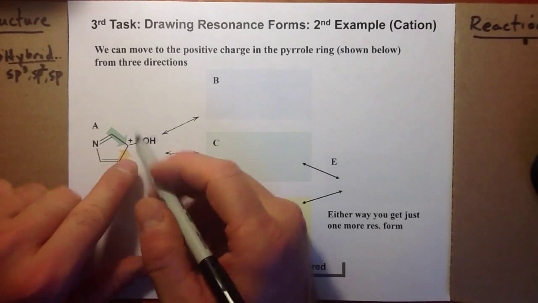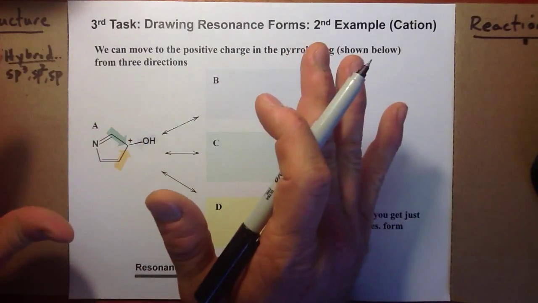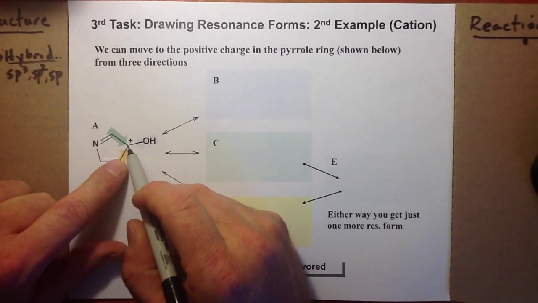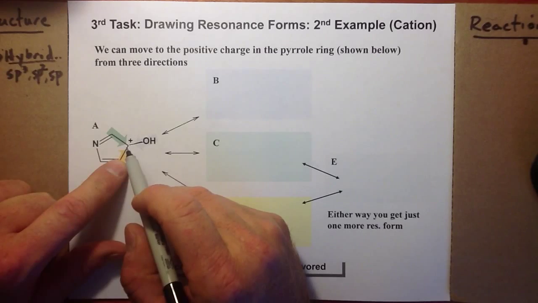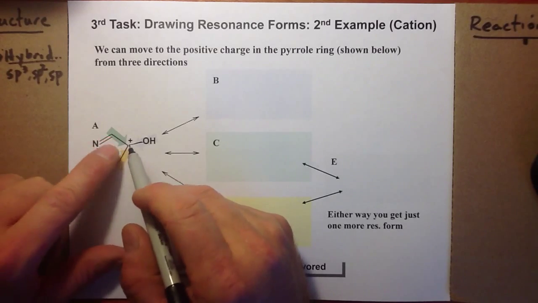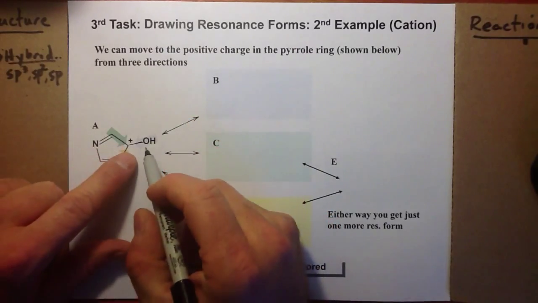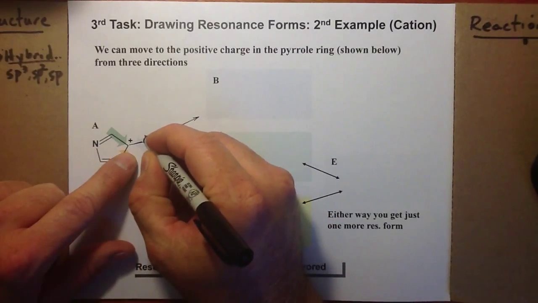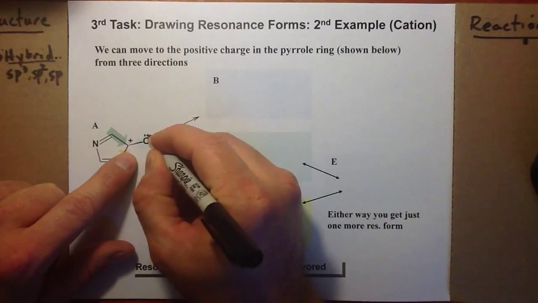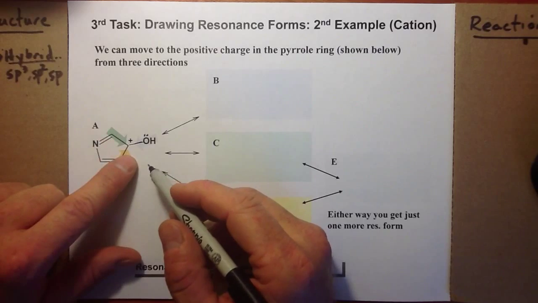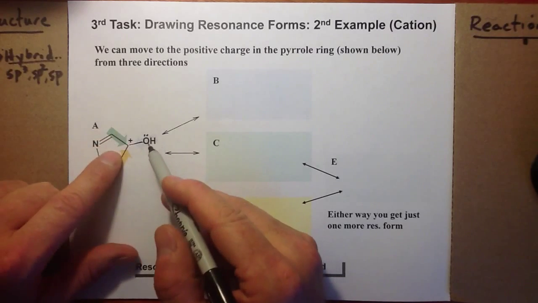Now it's important to not forget that we can see the orbitals underneath the letters and lines. So we see an empty p orbital here coming straight out towards us. And we can come at that empty p orbital with nearby pi and lone pair electrons. So we can come from the left. I don't want to draw my resonance arrows because I have a lot of directions I can come from, but I'm just going to describe it.